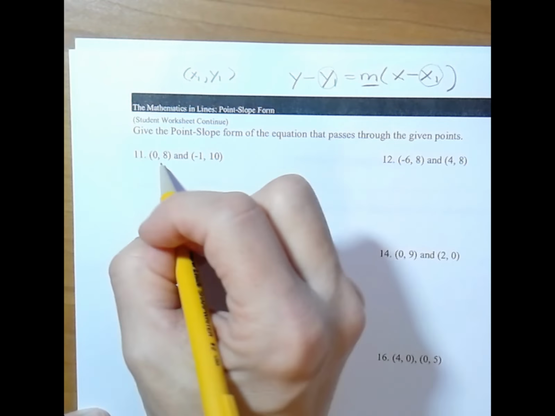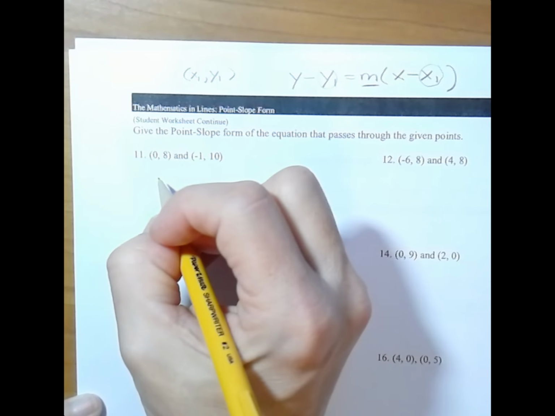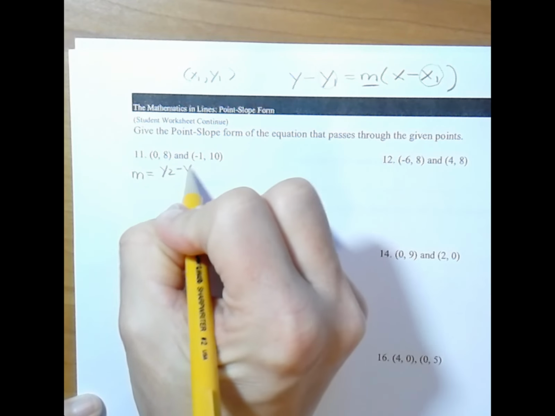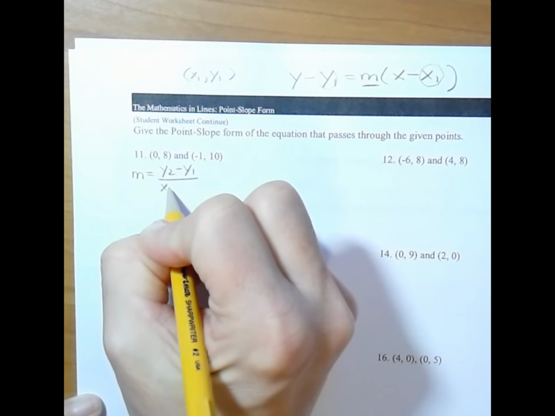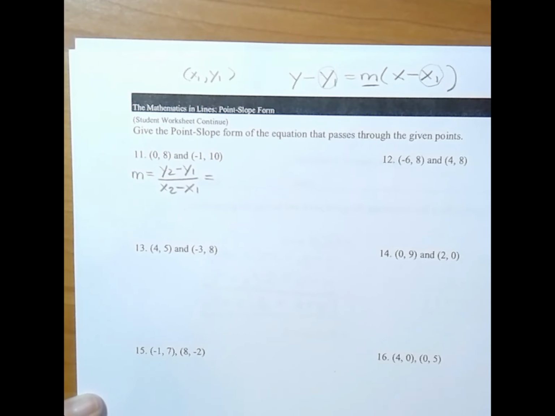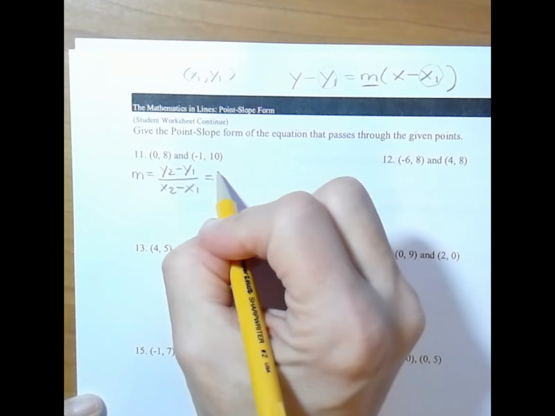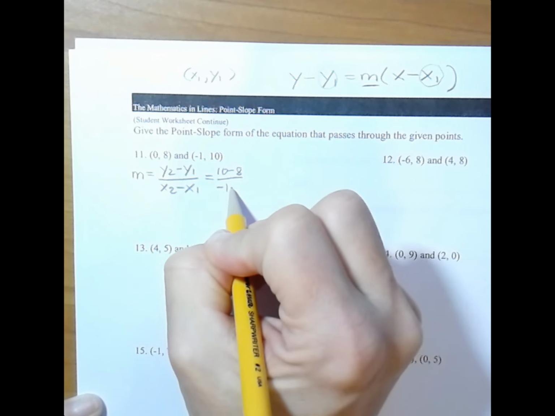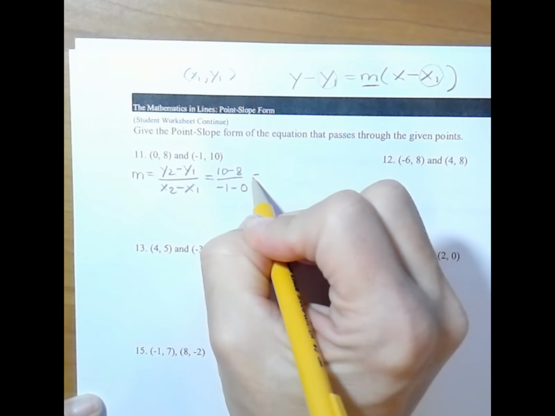So if you look at number 11, if we are asked to write this equation in point slope form and they're giving us 2 points, the first thing we need to do is find the slope. So let's go back to our slope formula. Find the slope between those 2 points. So we'd have 10 minus 8 over negative 1 minus 0.